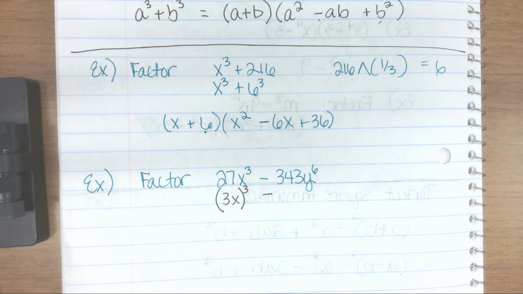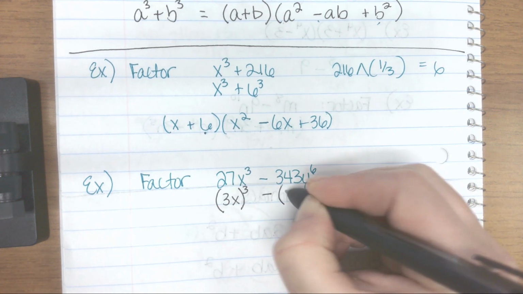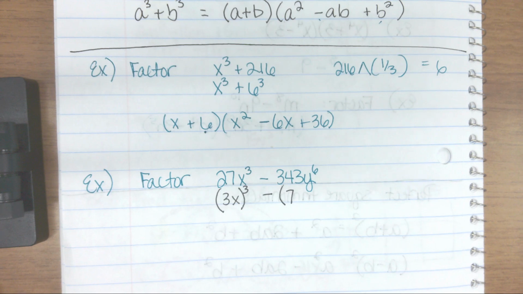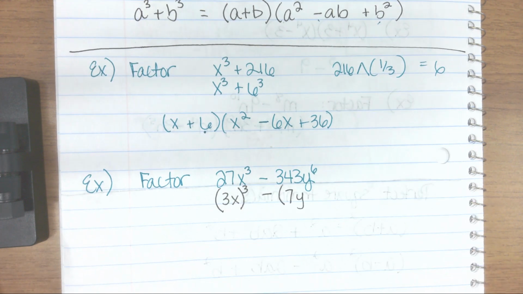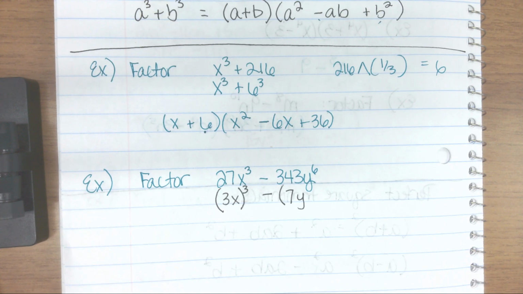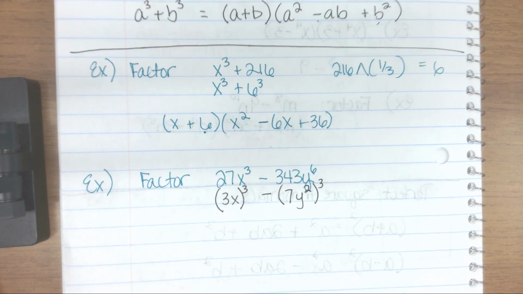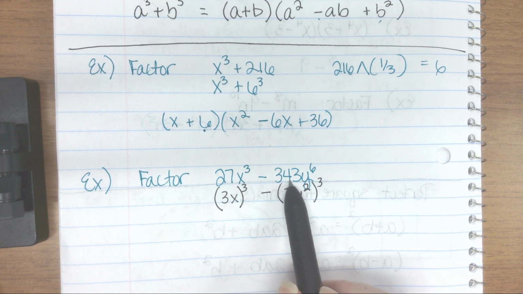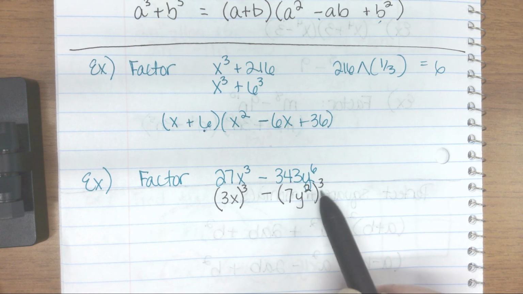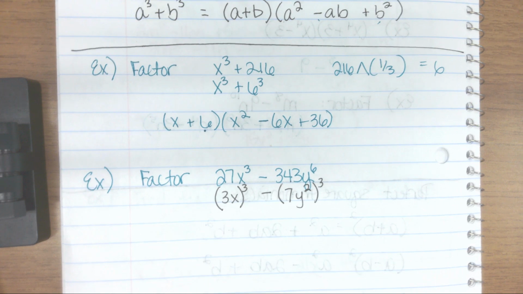Ella, what'd you get? 7. Okay. Can you figure out the y part? 7y to the what? Good job. Because if I would cube that, I'd do 7 cubed, which is 343, and y squared cubed, which is y to the sixth, okay? We're doing a challenging one, I know this.